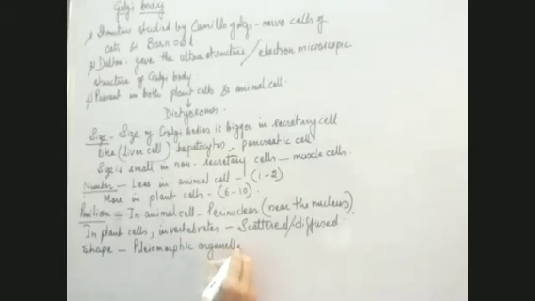That means it changes its shape according to function. Whatever function it performs, it changes its shape according to that function.